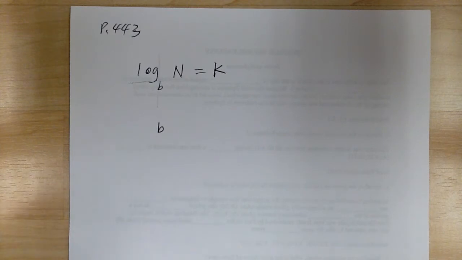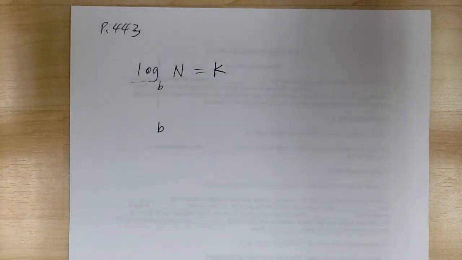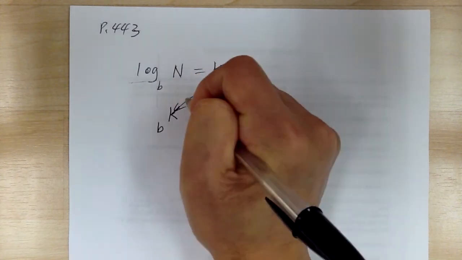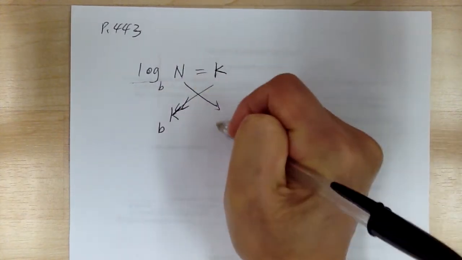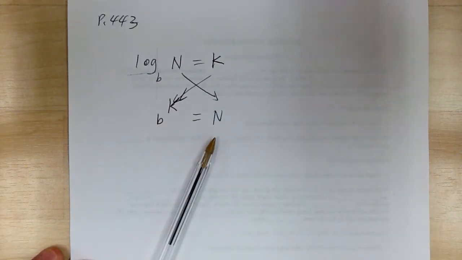Using that concept, when you're going to convert from log to exponent, they are inverse functions of each other. So you're going to just switch the two letters. The k will go over here, and then n will go over here. So the base always stays. Do not move the base.